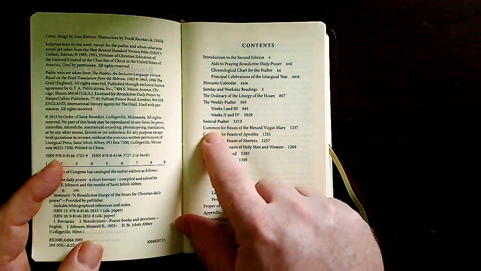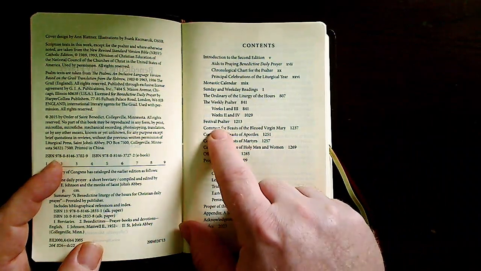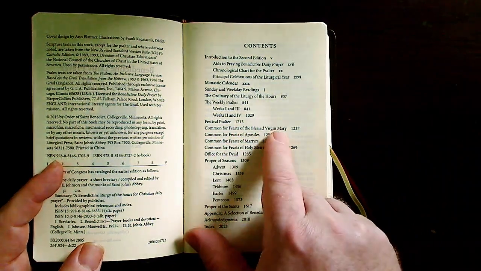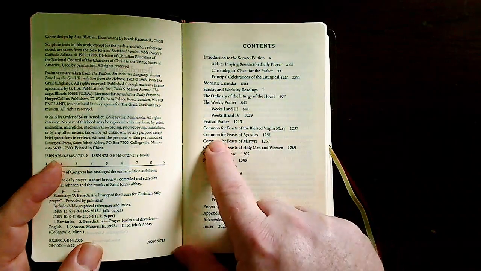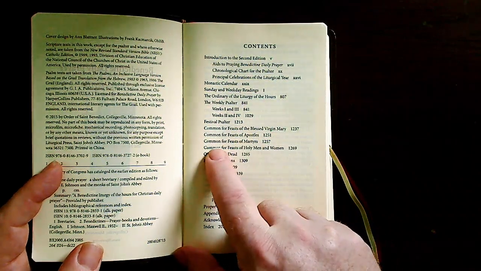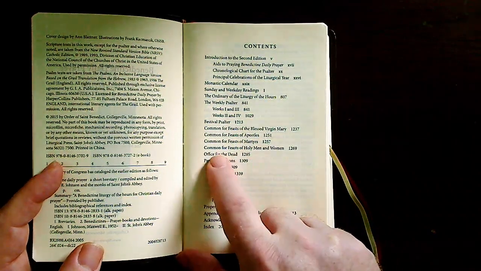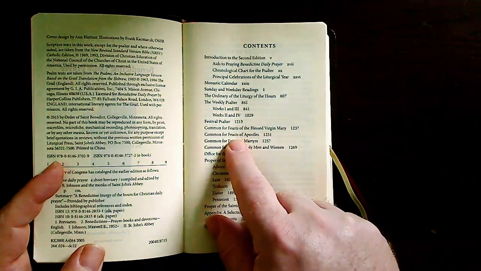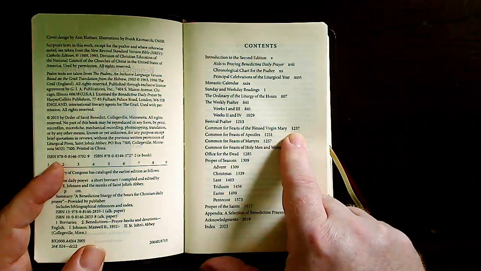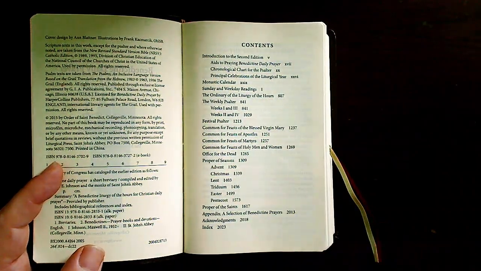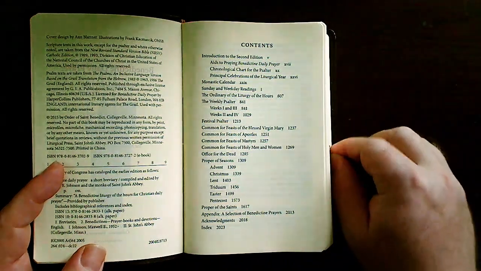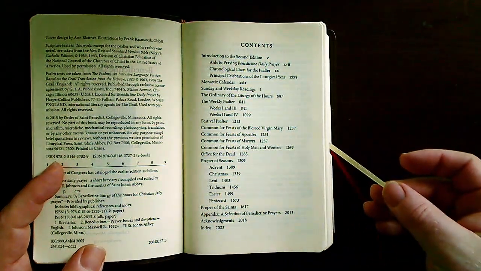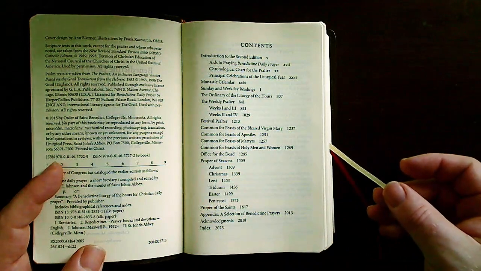But today I want to draw your attention to 2 places. The first is this chunk of chapters called the Commons, common for feasts of the Blessed Virgin Mary, common for feasts of the Apostles, common for feasts of martyrs, common for feasts of holy men and women. So that's the first chunk to pay attention to, beginning on page 1237. So you can put a ribbon there. I've put my cream colored ribbon there, getting ready for this video.